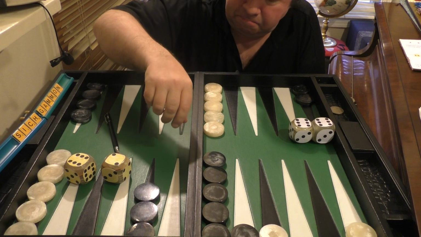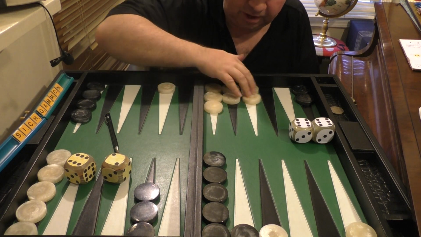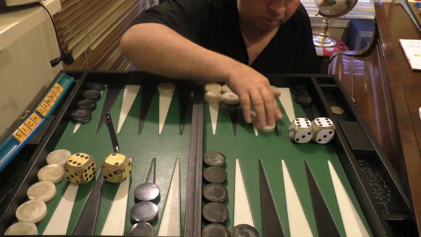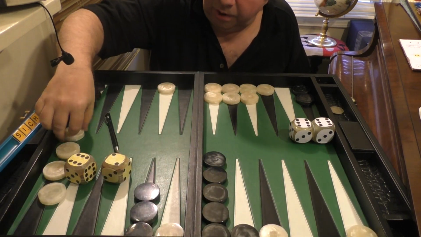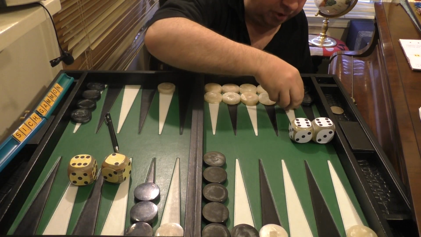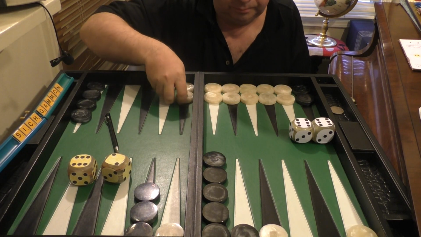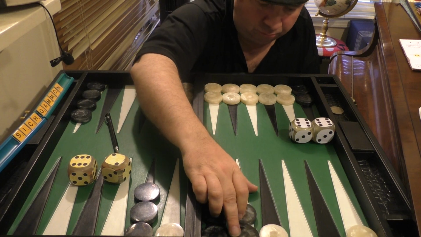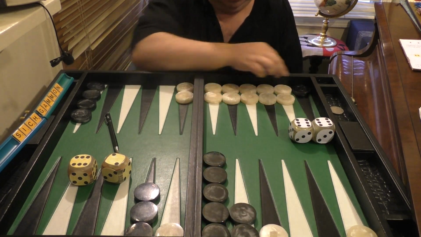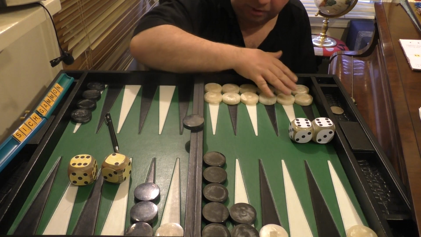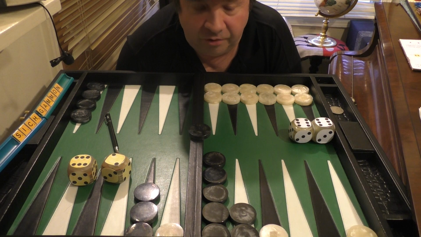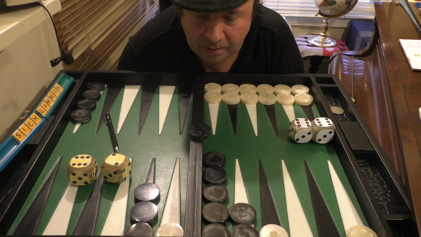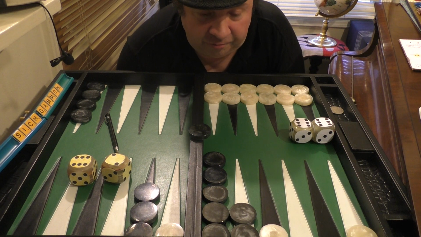Now, let's take a look at what happens in backgammon. Yes, I've got to leave those there. When you're on the roof against a closed board, now there you are, stuck on the roof, just as miserable as can be. You're deprived of the fun of moving.